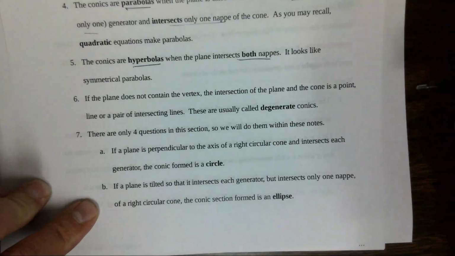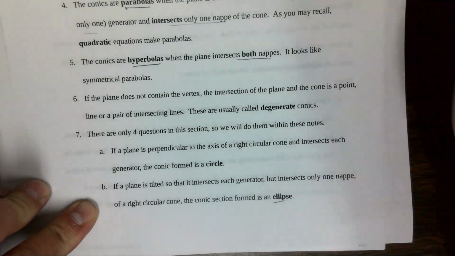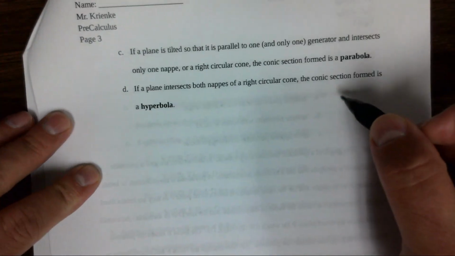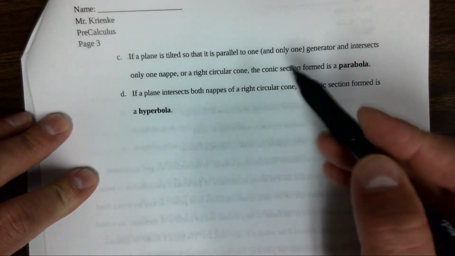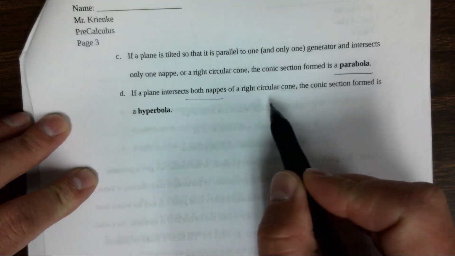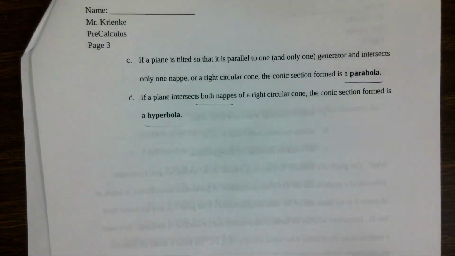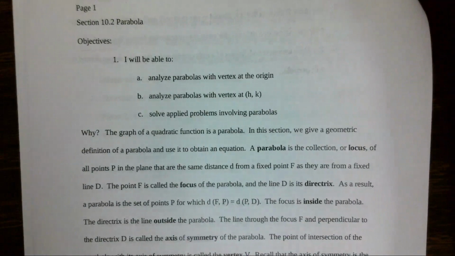But if it intersects a generator but only one, it's an ellipse. It's basically just all your definitions. If it's tilted, so it's parallel to one and only one, it's a parabola. And if it intersects both, then it's a hyperbola. Okay, so that was 10.1, which was just an introduction.